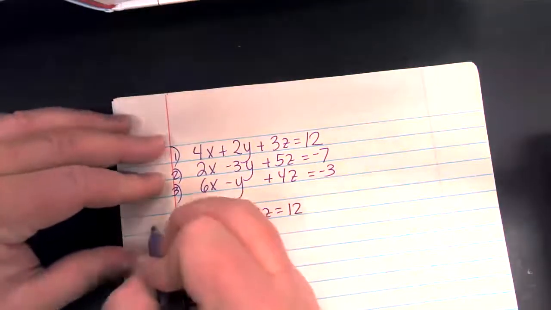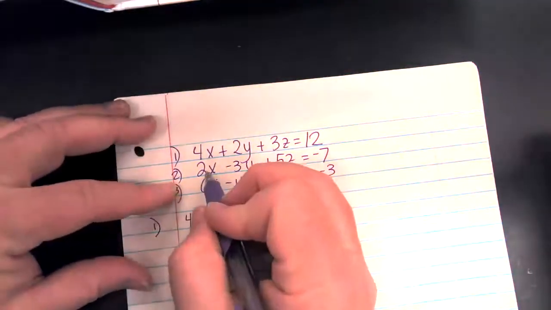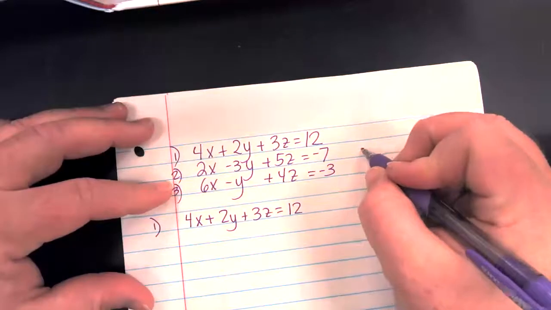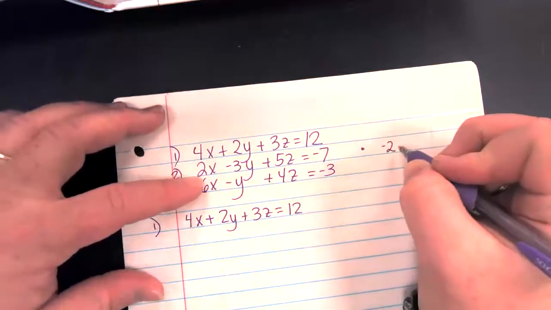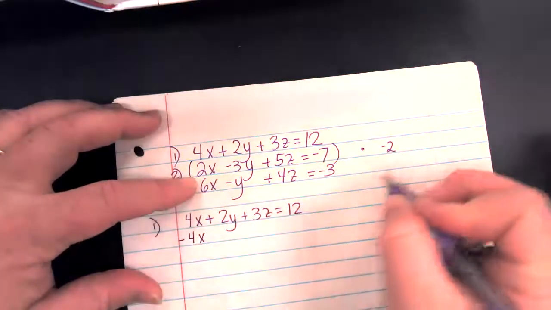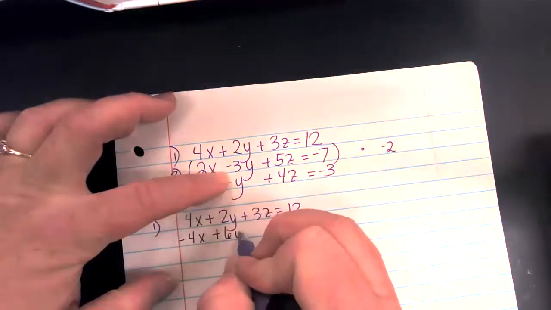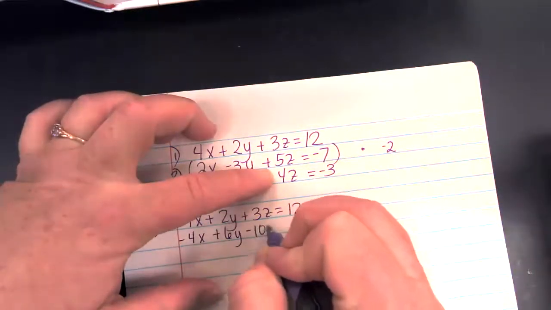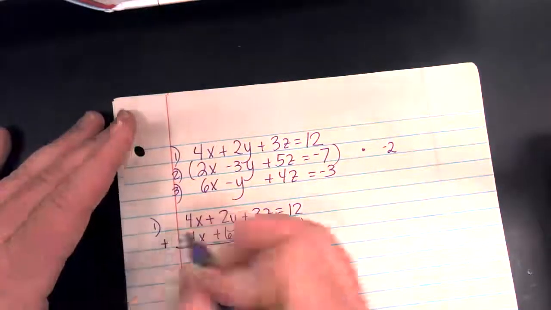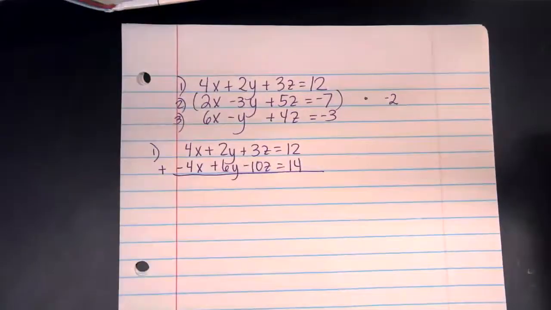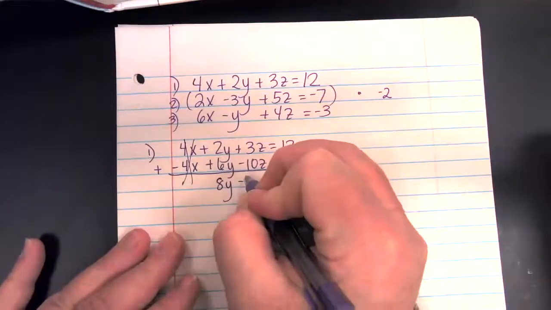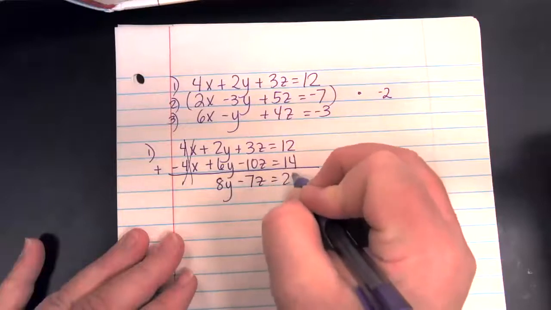Now, if I take 1 and 2, I need to do something to 2. In fact, it would be great if I could multiply that by a -2, right? So let's see. That would be -4, +6, -10, and +14. Now remember, I wanted to get rid of my x's. Those go away, and I'm left with 8y minus 7z equals 26.